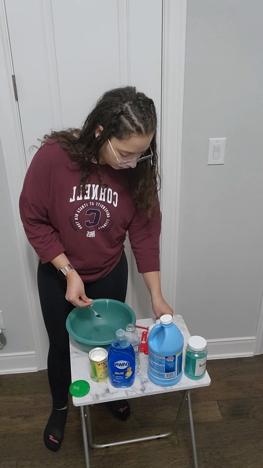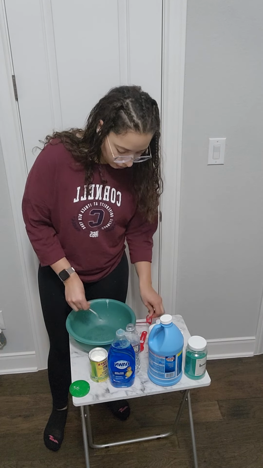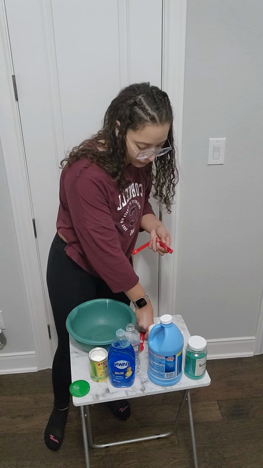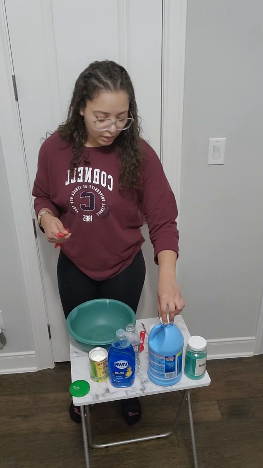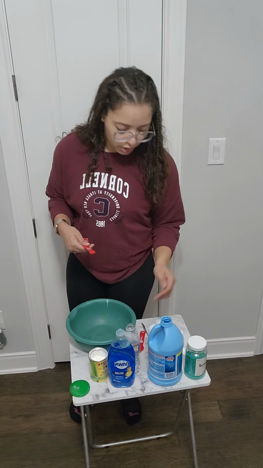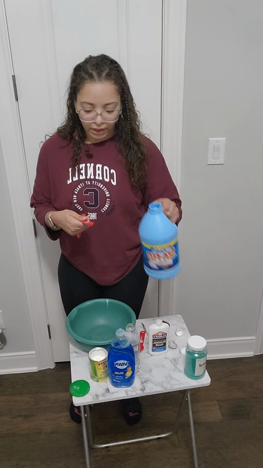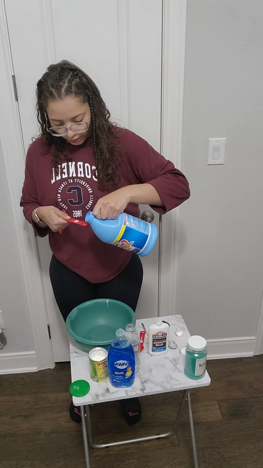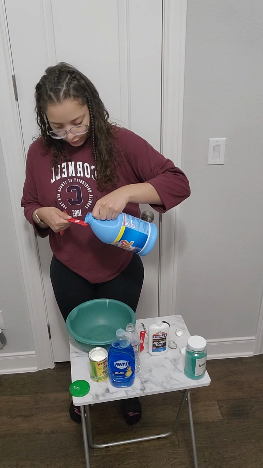And then I'm going to take my 1/4 of a teaspoon and my liquid starch, and I'm going to fill up the 1/4 of a teaspoon, but I'm not going to use all of it initially.